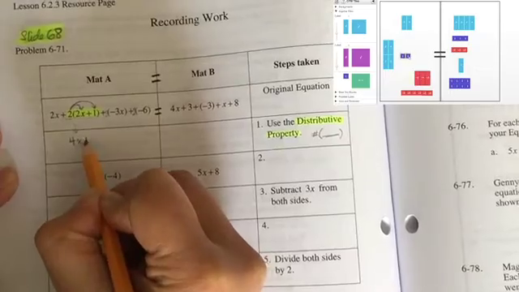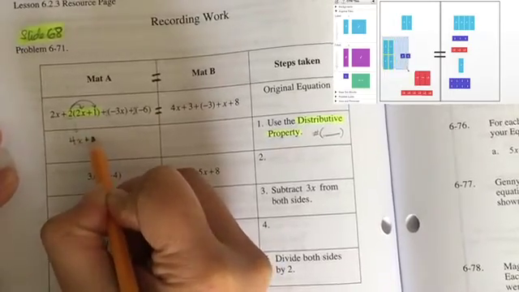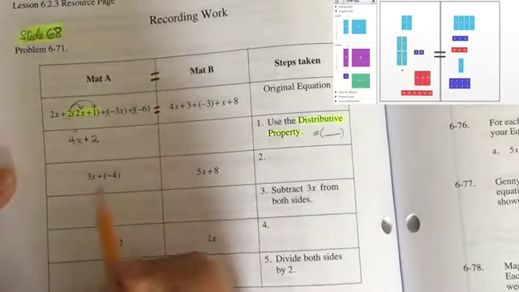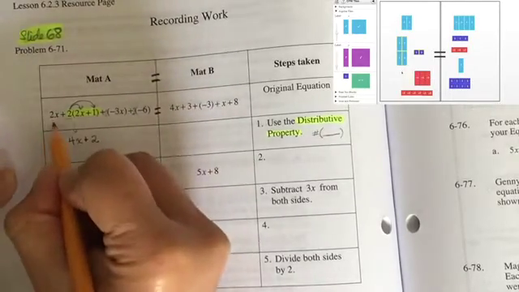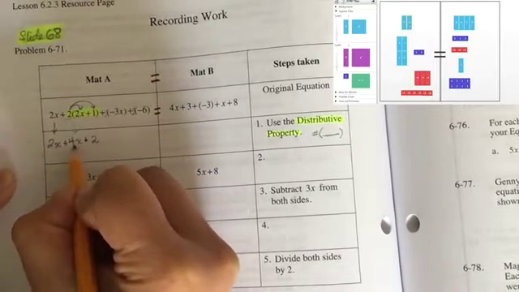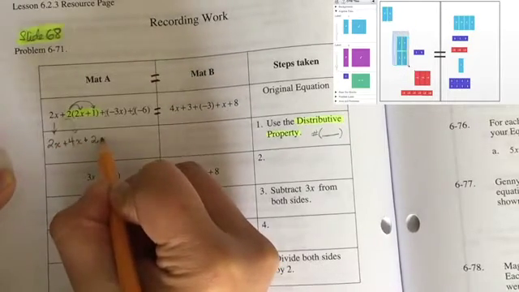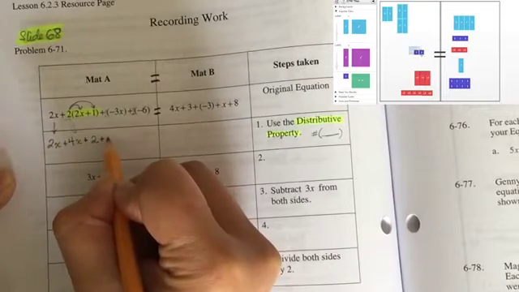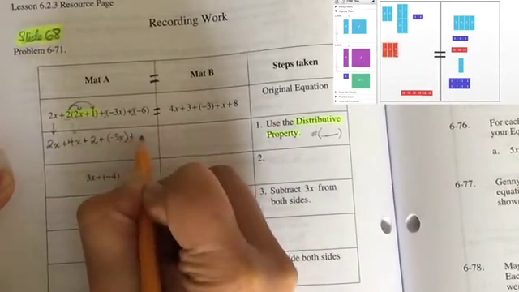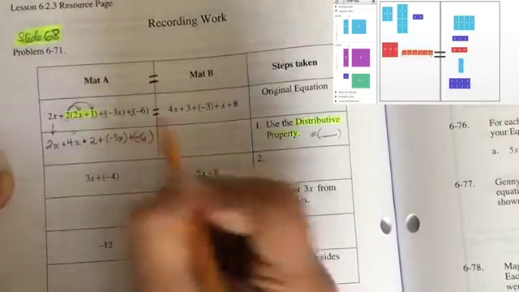So then that's 2 1s is 2. Okay, I've used my distributive property. Everything else can just stay the same. So I'm going to bring everything down. 2x plus 4x plus 2, which is what we distributed, and then plus -3x plus -6. Okay?